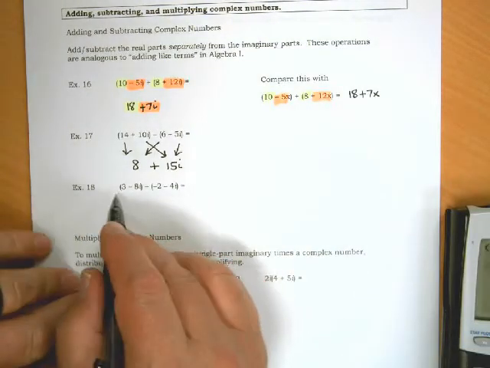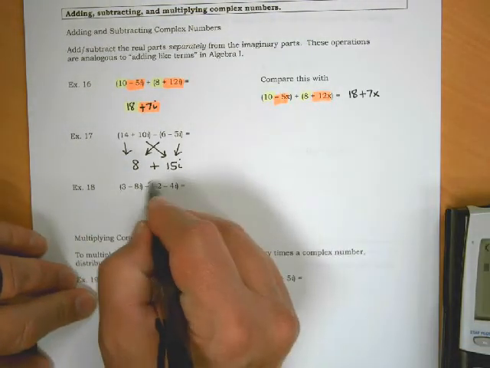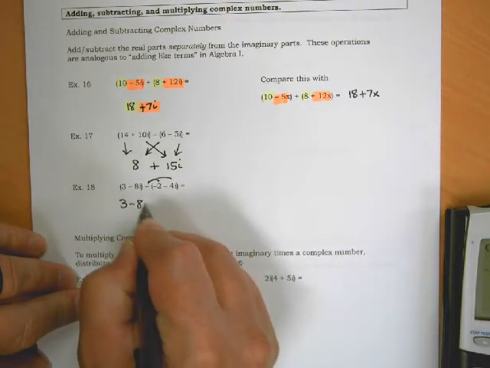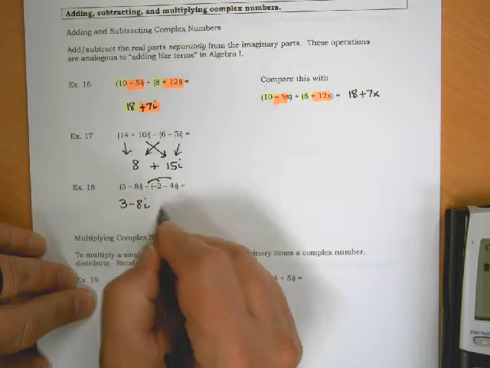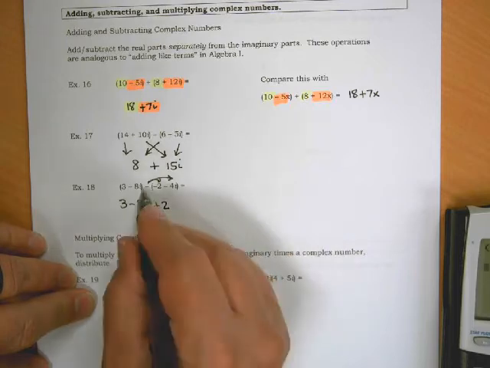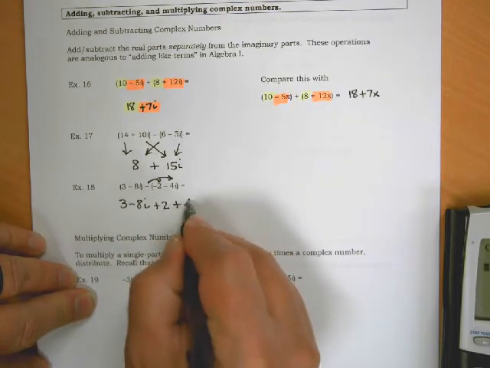Okay, I'll show you a slightly different approach on this one. I'm going to take the negative sign and distribute it. And this is maybe a safer way to do this here. So negative times negative is positive. And we have another version of that right down here. Negative times negative is positive.